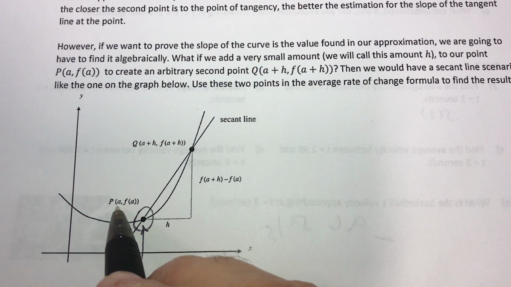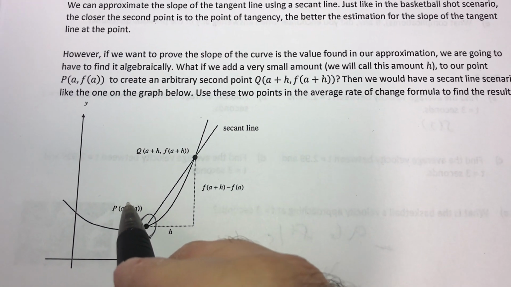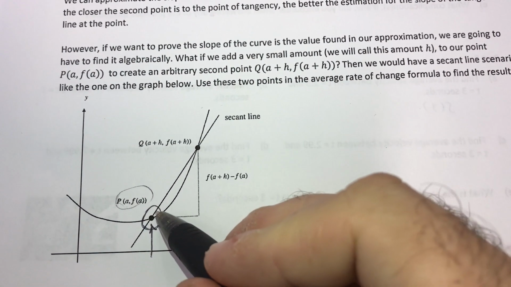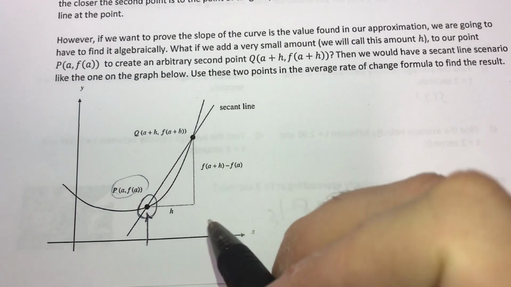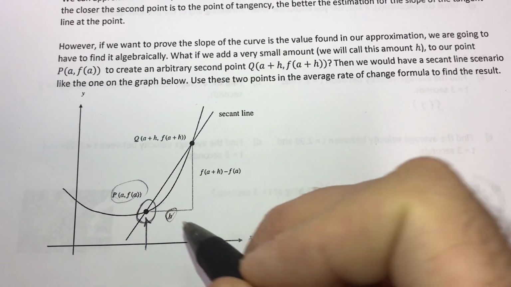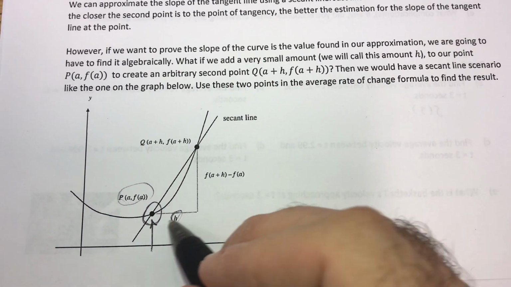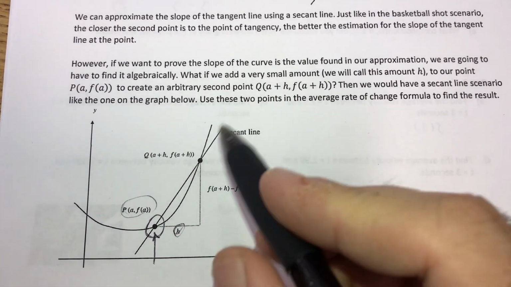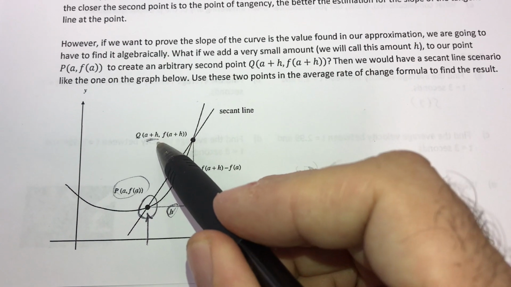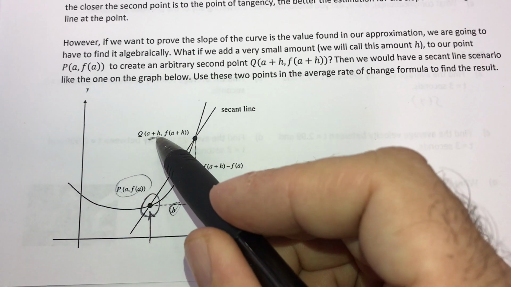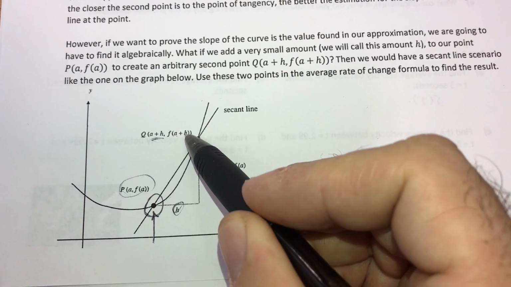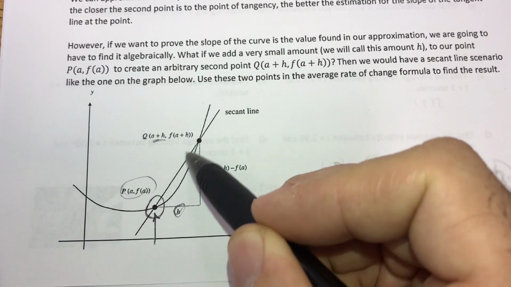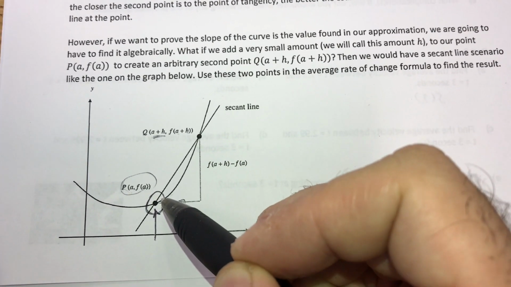So let's consider this. This is the point A, f of A. A is what we want. But let's say I just scoot down the curve a little bit more. And that little bit more is called h. That h is a distance of x, that's just a little bit more. So I call that a plus h. So it's the x value I start with plus a little bit more. And what I plug in is the x value I start with plus a little bit more. So technically, they are 2 different points.